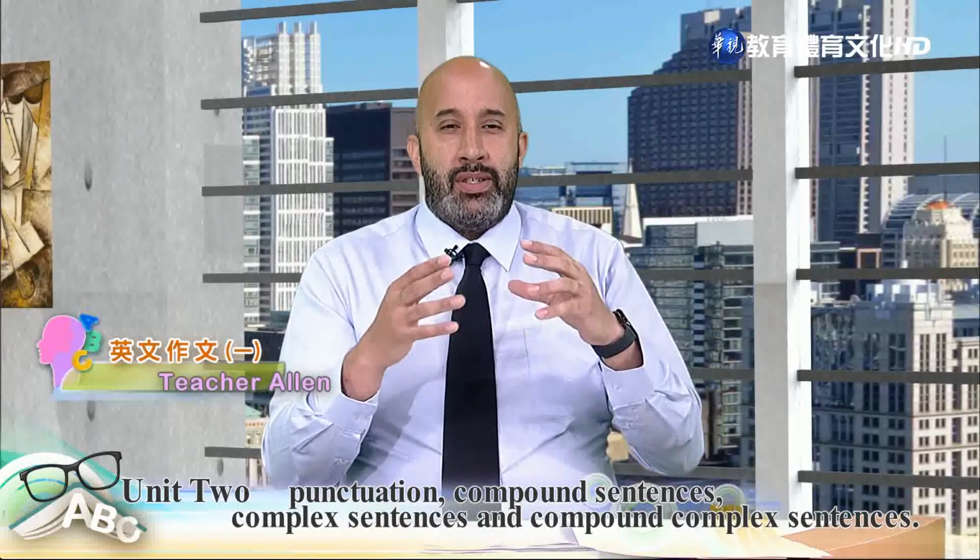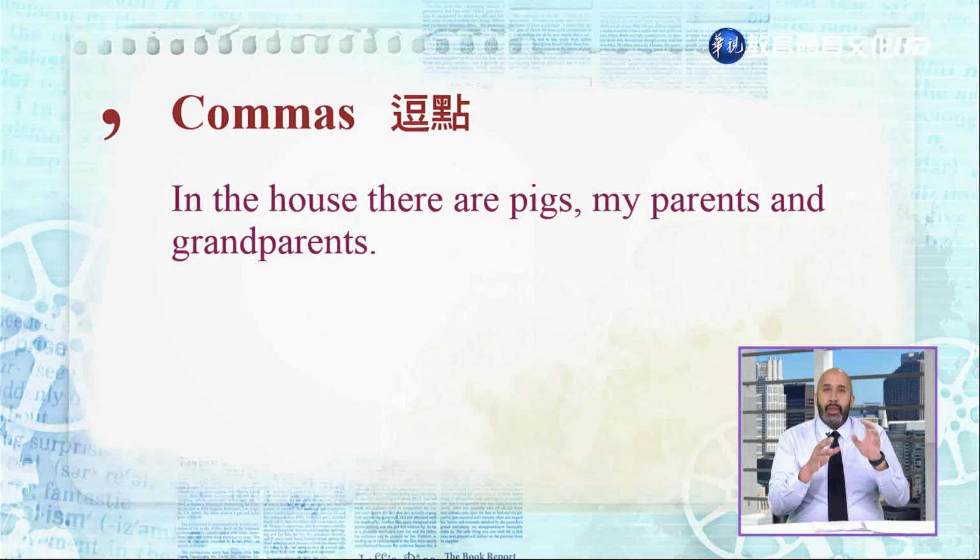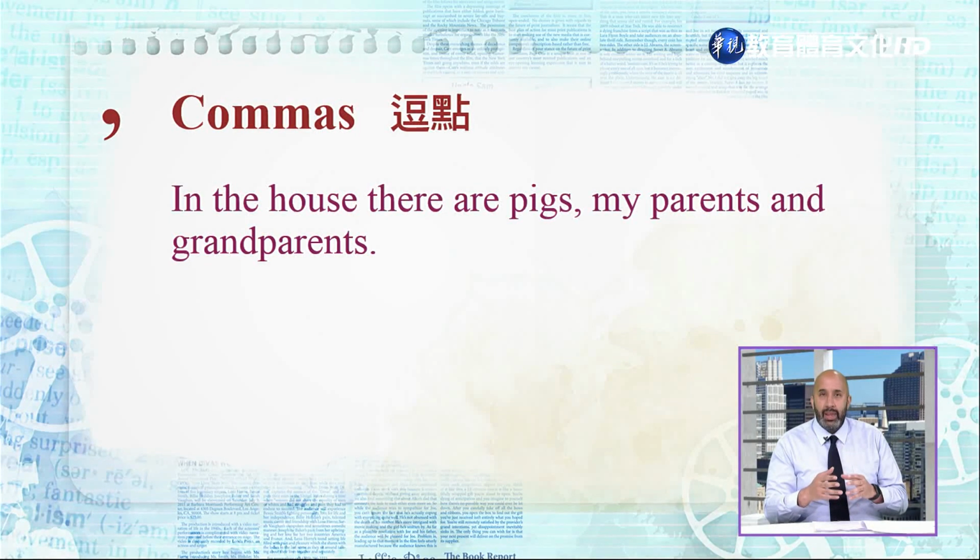So another example of this, a little stronger example so you understand more what I mean, is, in the house there are pigs, comma, my parents and grandparents. Now in this example, it sounds like my parents and grandparents are pigs. There are many opinions about how to use a comma the correct way, but this is what you need to keep in mind. Commas separate ideas and clauses. Use them when you need to do just that. So in other words, use the Oxford comma. This will make sure that the reader is not confused whether they are American, British, or a foreign speaker.